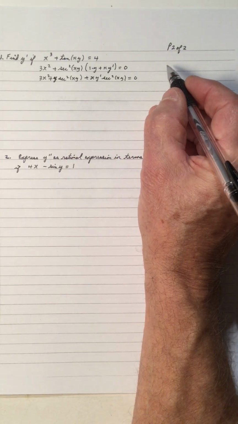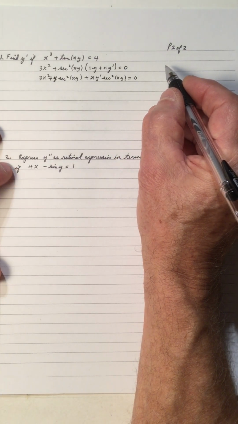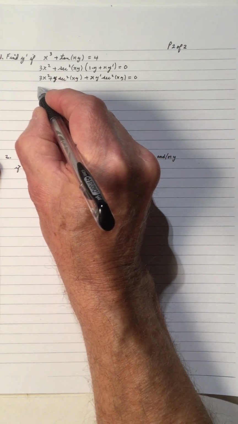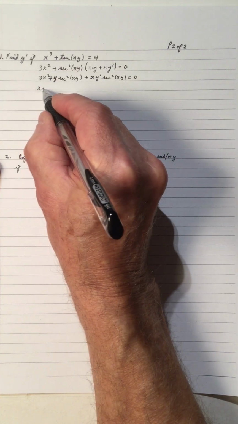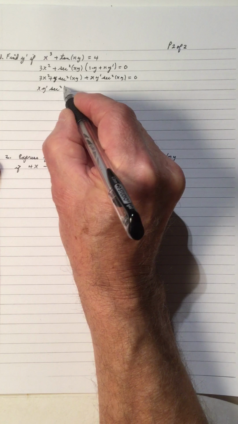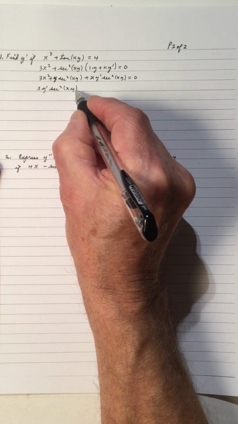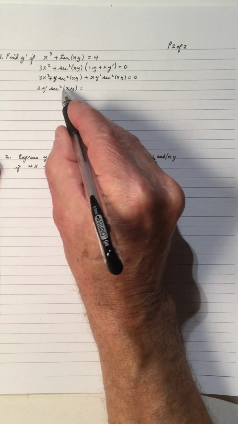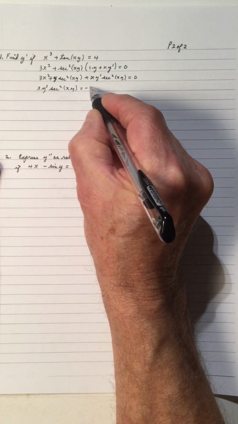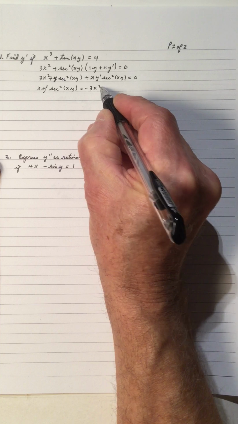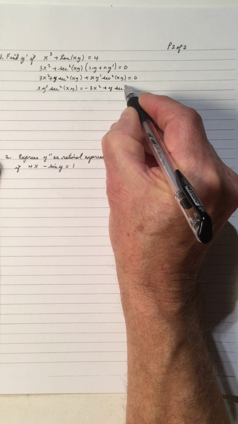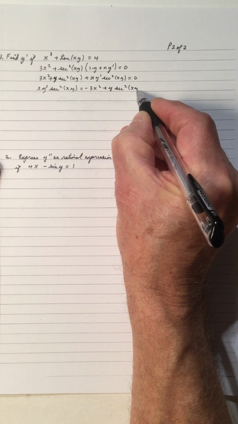Now I have to isolate the y prime. The y prime is right here, so that means I have x y prime secant squared xy. So the y prime is isolated, there's only one there, so I have a negative 3x squared plus y secant squared xy.